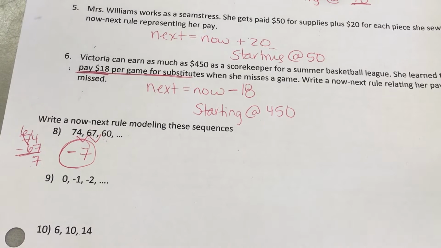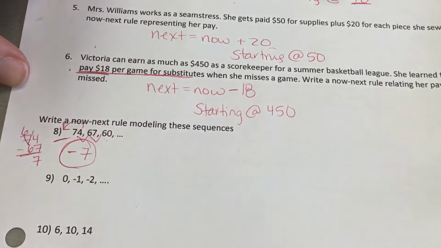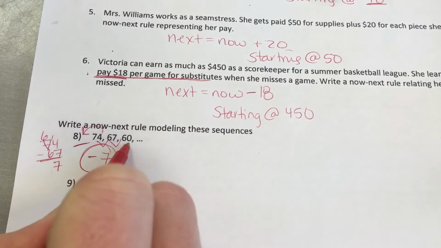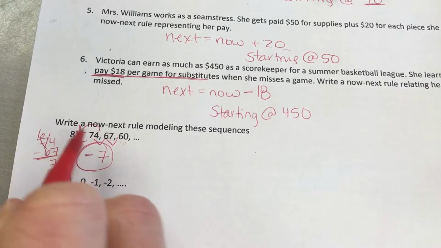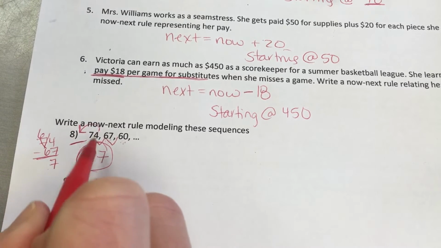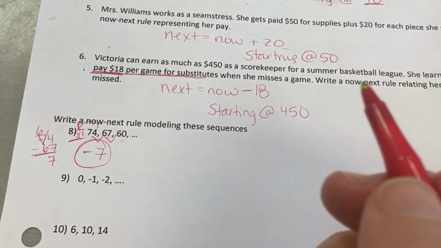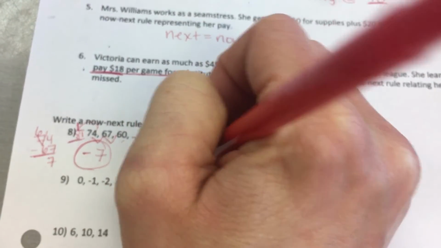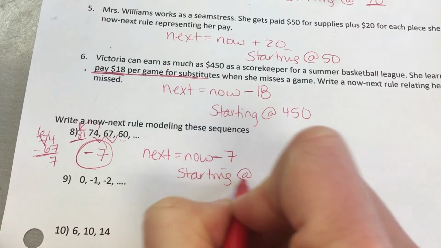All right, and to get your starting value, you actually have to go back a spot. This is considered the first term, second term, third term. So to find out what it's starting at, you actually have to go back a spot. So to go backwards, instead of subtracting 7, you're going to add 7, which gives you 81. So my rule is next equals now minus 7, starting at 81.